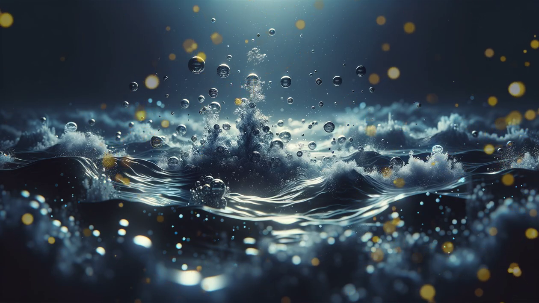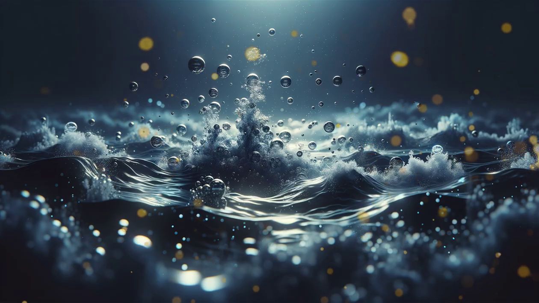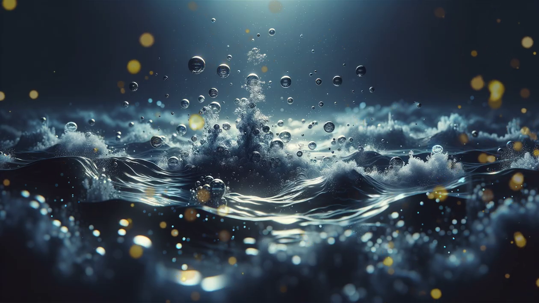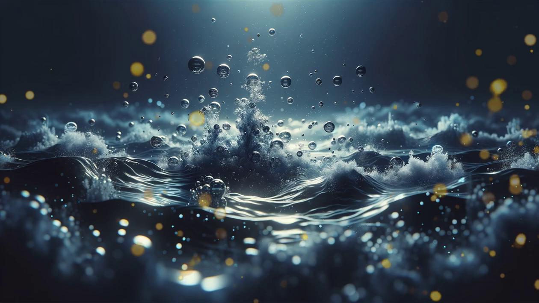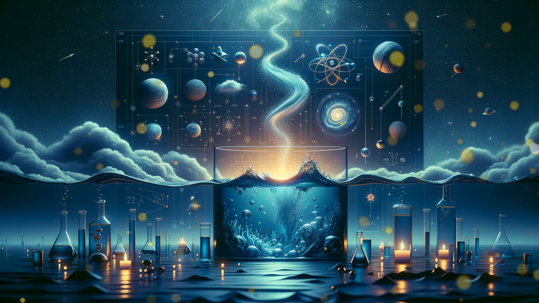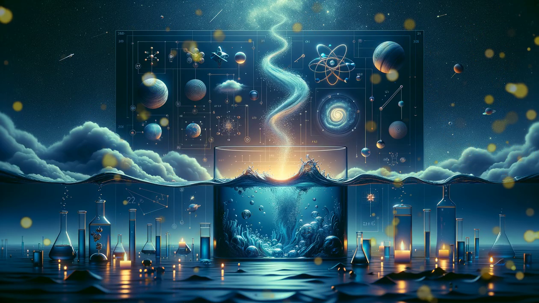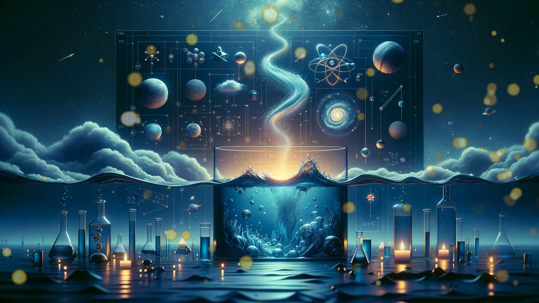As we explore the cellular processes that are intricately tied to water, we uncover its role in biochemical reactions and signaling pathways. Water is not just a passive participant. It actively participates in these processes, enabling life to flourish. The fluid nature of water allows molecules to collide and interact, fostering the chemical reactions that sustain life.